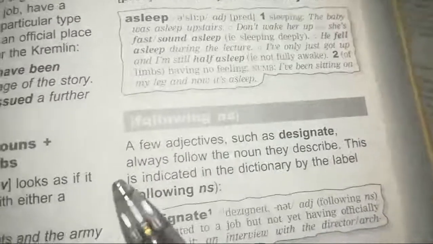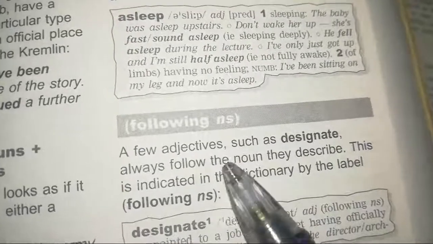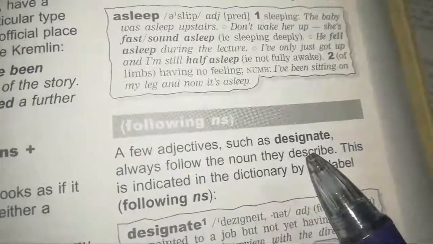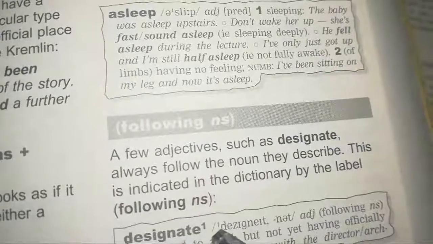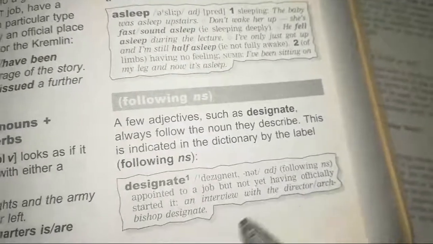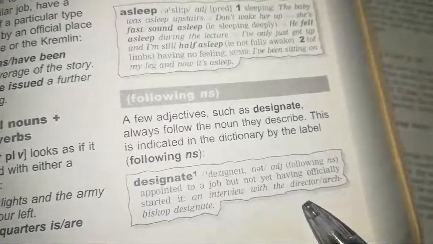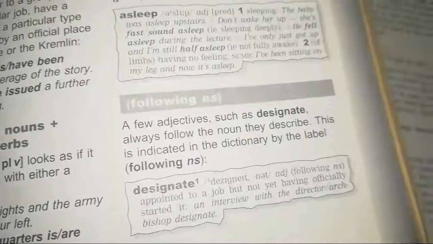A few adjectives, such as designate, always follow the noun they describe. This is indicated in the dictionary by the label following noun. Designate: appointed to a job but not yet having officially started it. An interview with the director or archbishop designate.